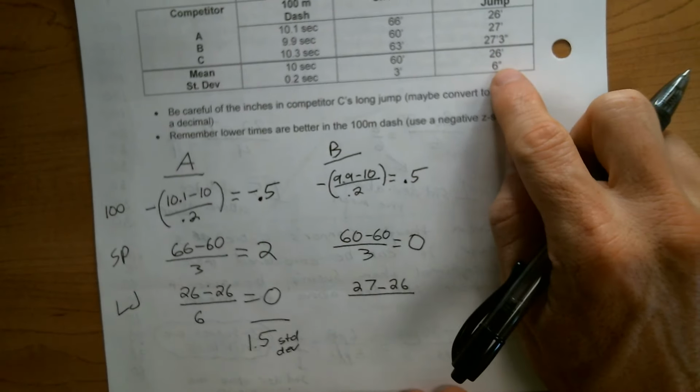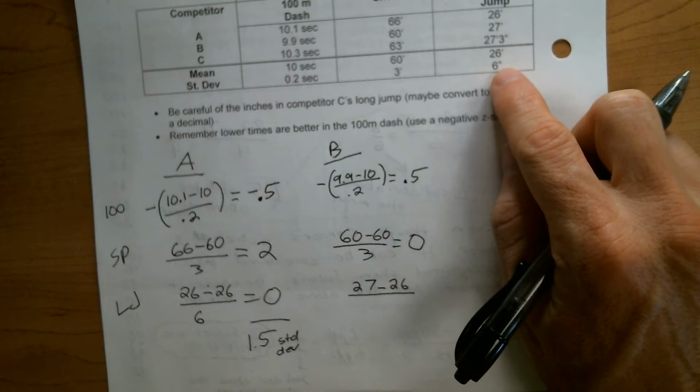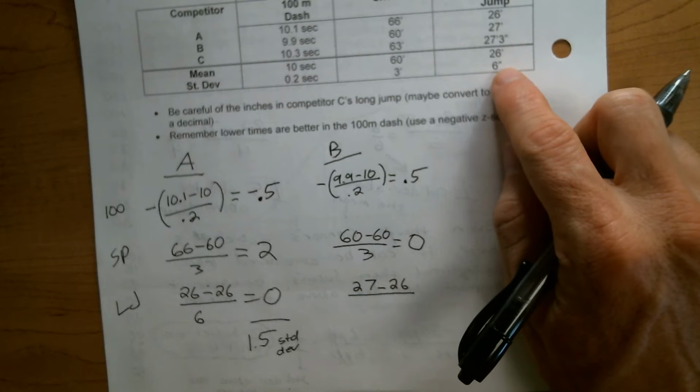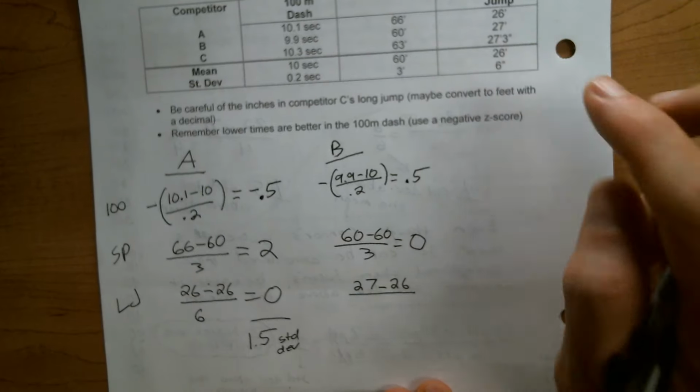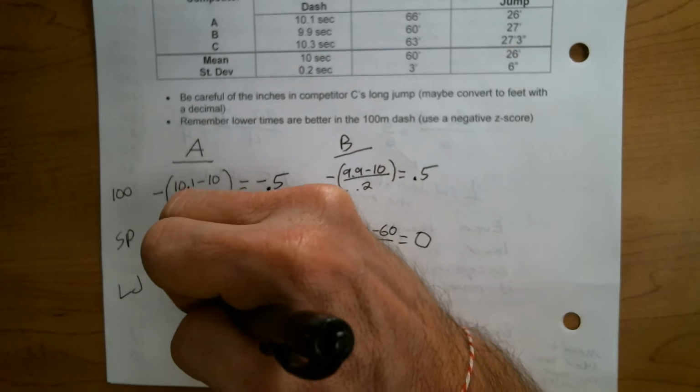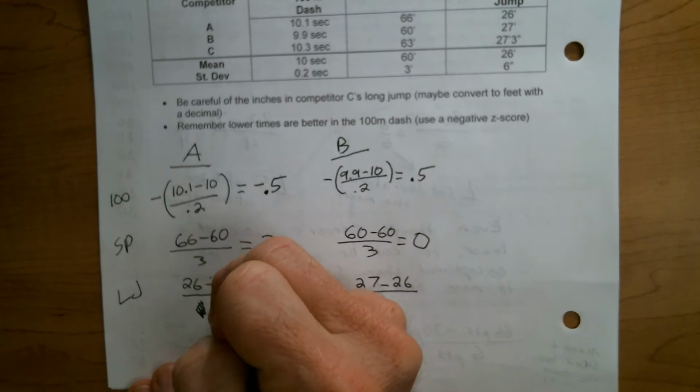So the standard deviation is actually 6 inches, not 6 feet. And 6 inches is half a foot. So I should have actually been dividing by 0.5 here.